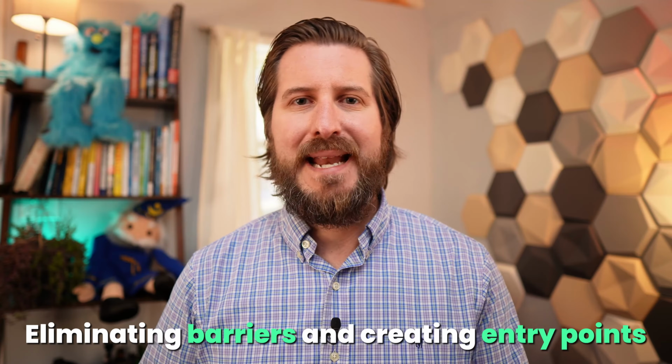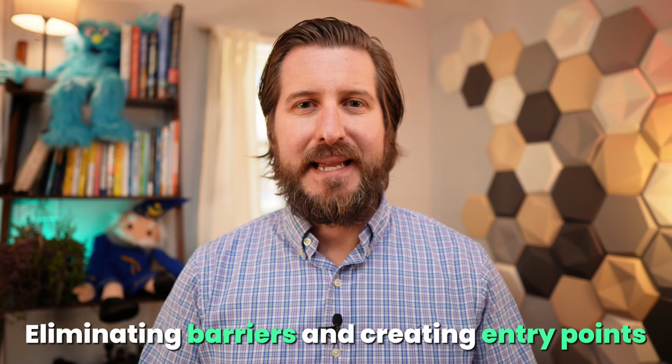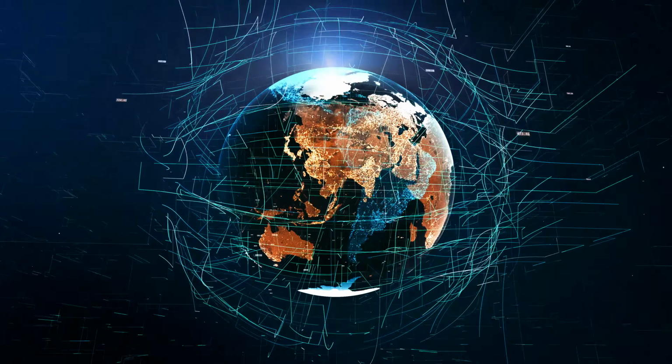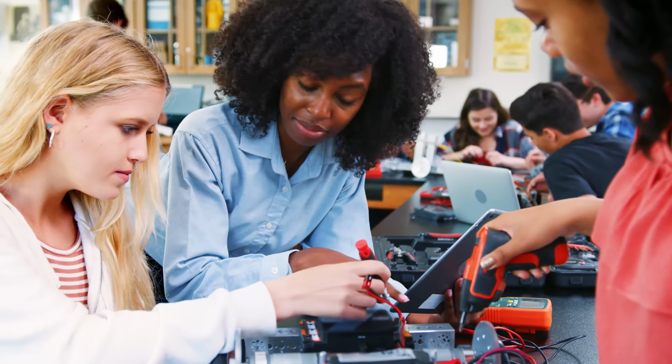Now, there are really 2 core principles at the heart of everything we've discussed so far. The first is that universal design for learning, or UDL, helps us reach all learners by eliminating barriers and creating entry points in our lesson design. And the second is that implementing UDL requires us to teach with technology. One reason for that is that we live in a technology integrated world. If we want to create learning experiences that are relevant, authentic, and valuable for students who live in that world, then we need to make sure our classrooms are also technology integrated. Also, if we agree that we should be making lessons as accessible as possible, then we need to be using the most powerful tools at our disposal to be able to do so.